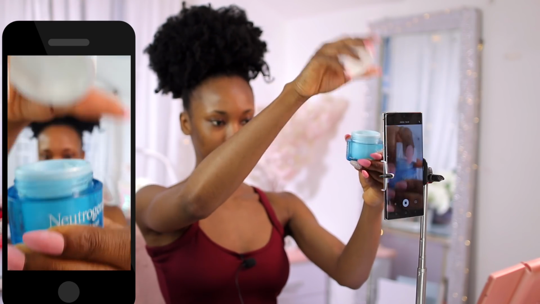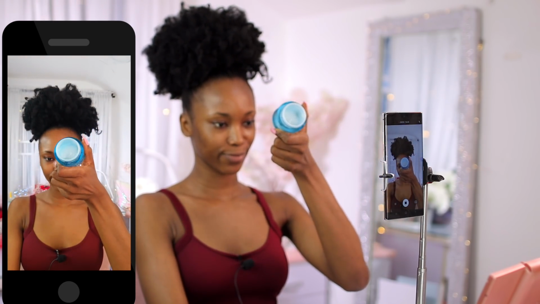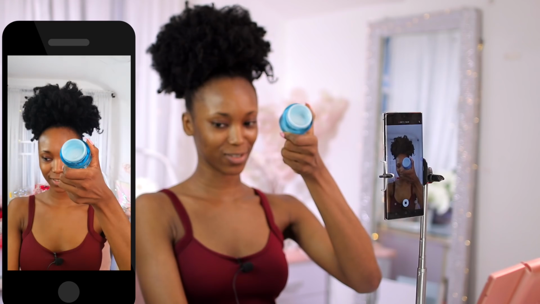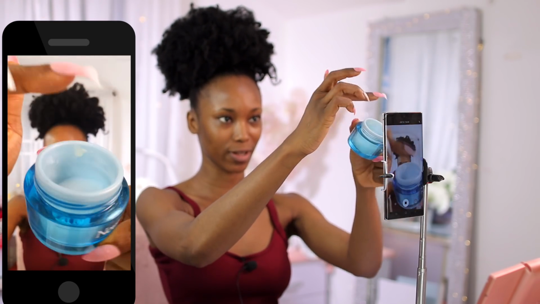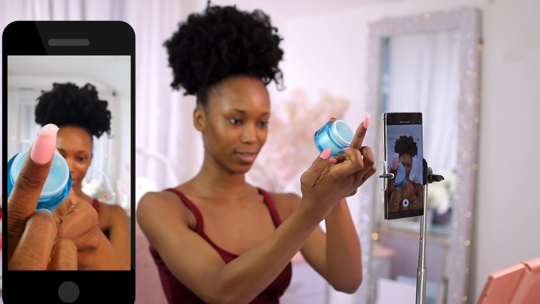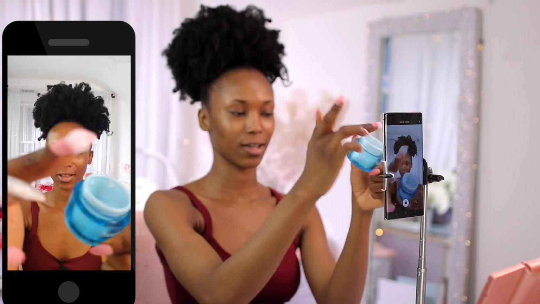So a lot of movement as well. I really play around with movements so that way you guys get a different view and get the detailing of that.